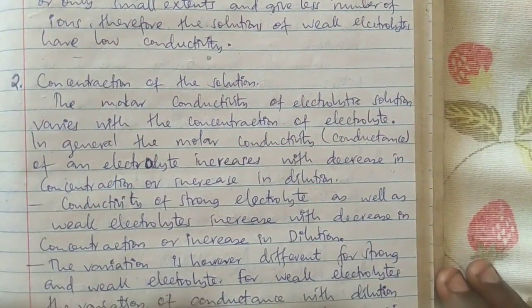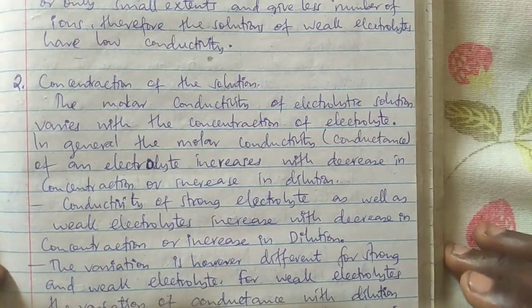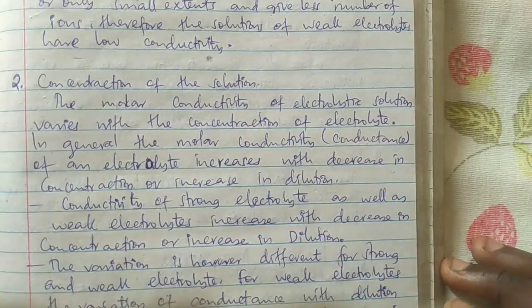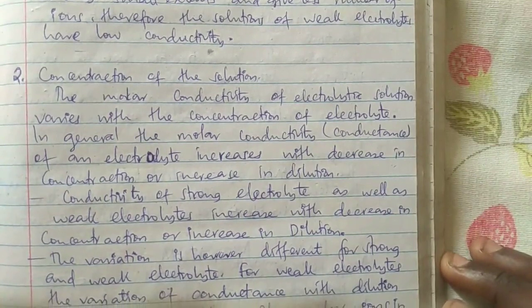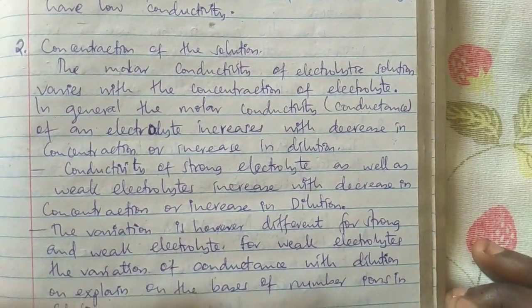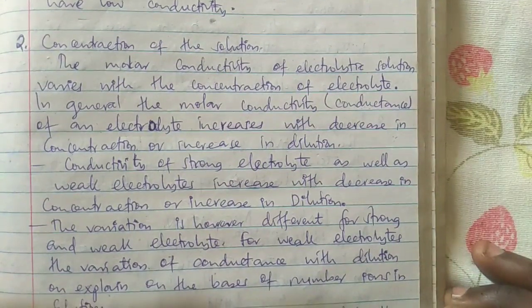Number 2 is the concentration of the solution. The molar conductivity of an electrolytic solution varies with the concentration of the electrolyte. In general, the molar conductivity of an electrolyte increases with the decrease in concentration, or increases with dilution. Conductivity of strong electrolytes as well as weak electrolytes increases with the decrease in concentration or increase in dilution.